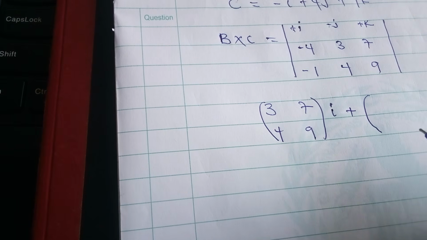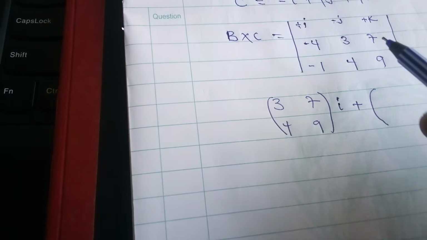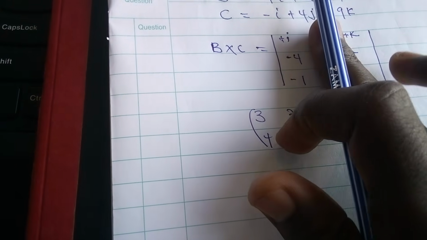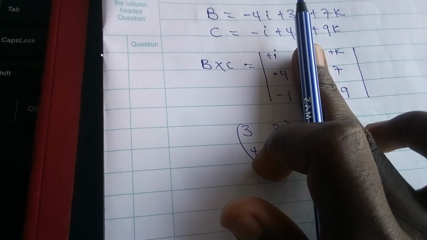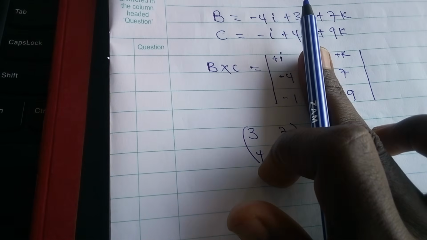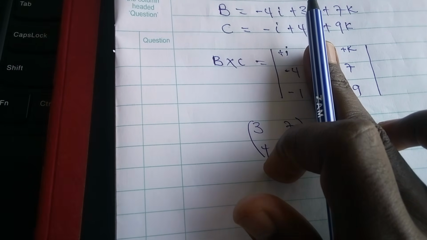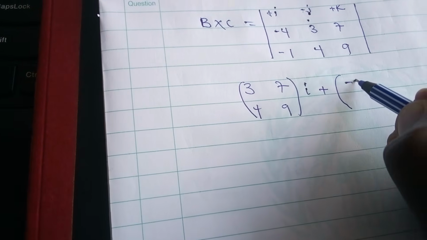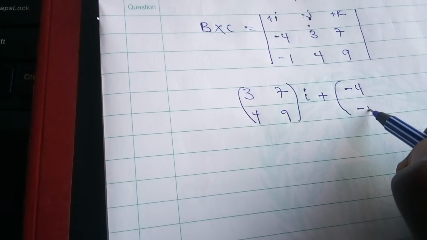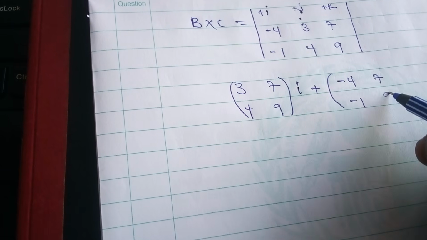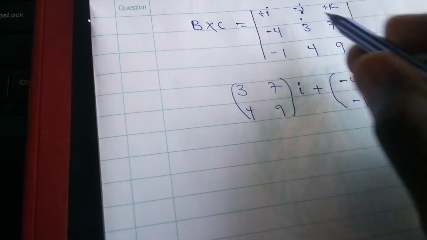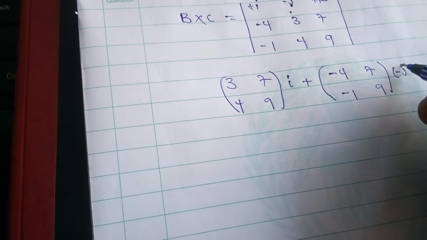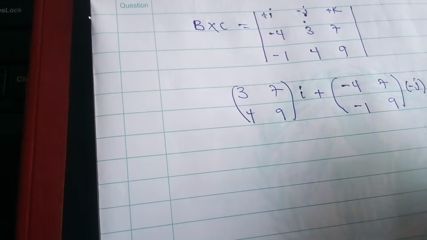So there you are now reaching on j. So if you cover j there, you are going to remain with negative 4, negative 1, and 7 and 9. So you are going to write negative 4, negative 1, 7 and 9. Now this j is negative, don't forget, negative j plus.